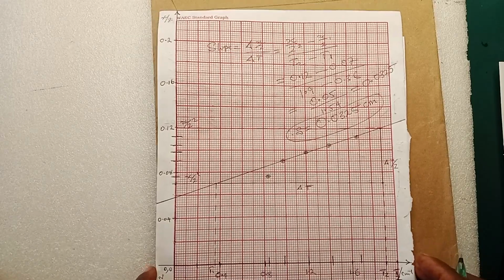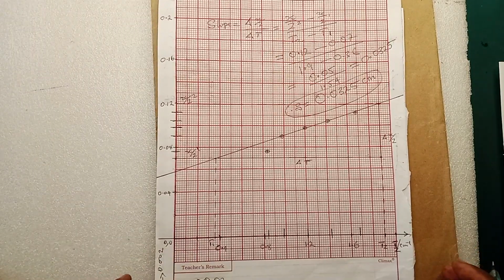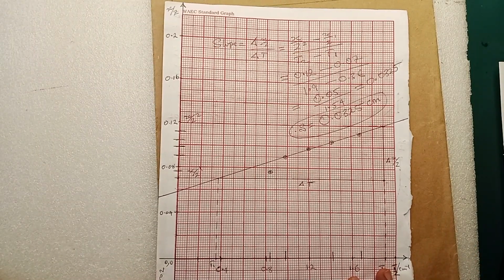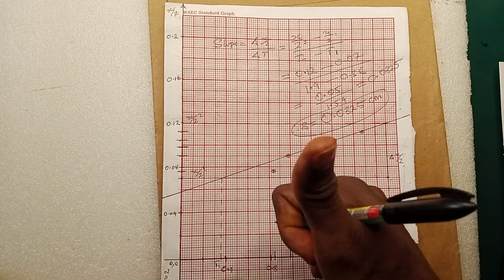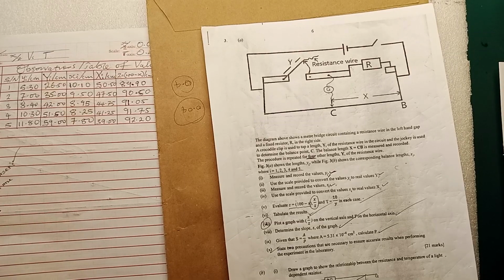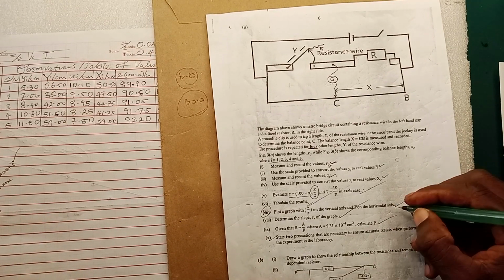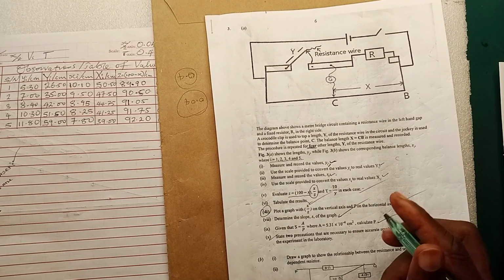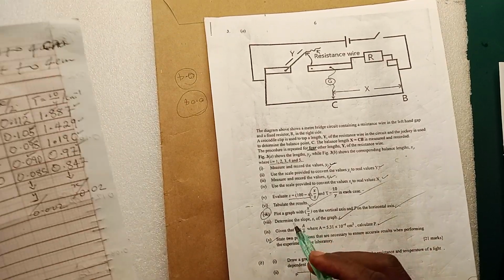We are done with the graph. You may love to screenshot. This is it. Good. So we are done with this. We are also done with this. We are done with the slope.